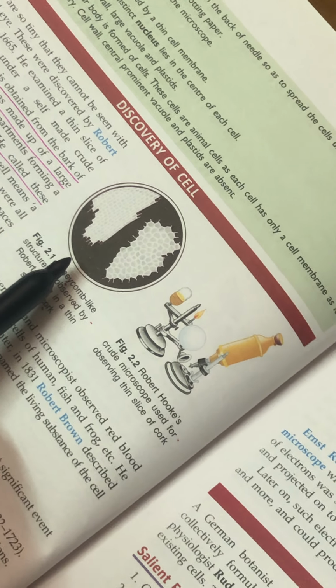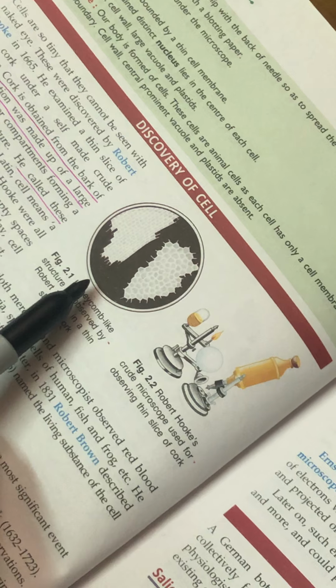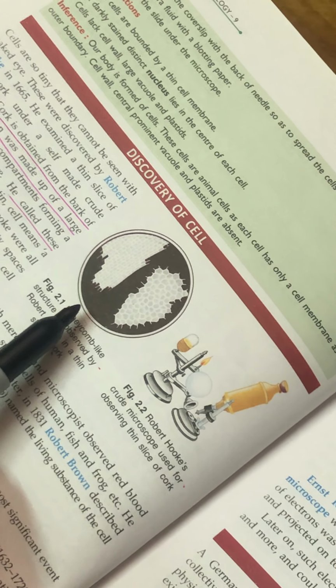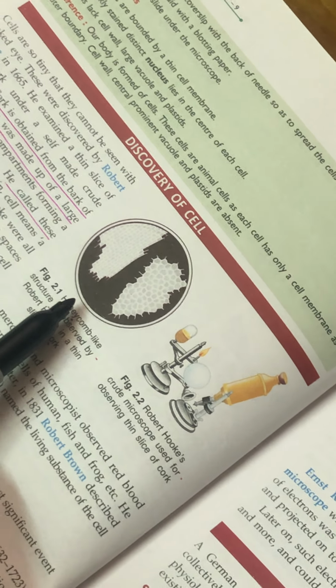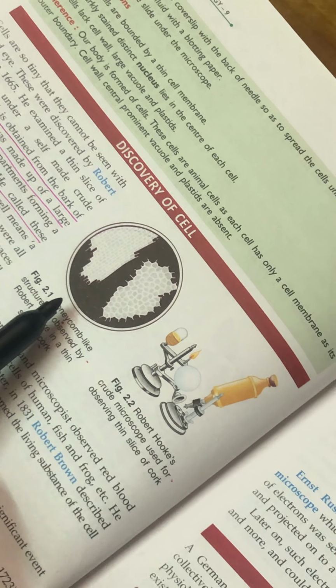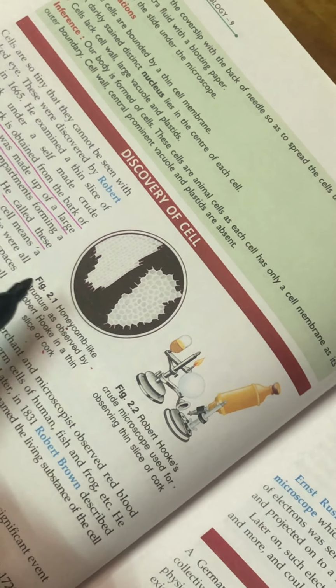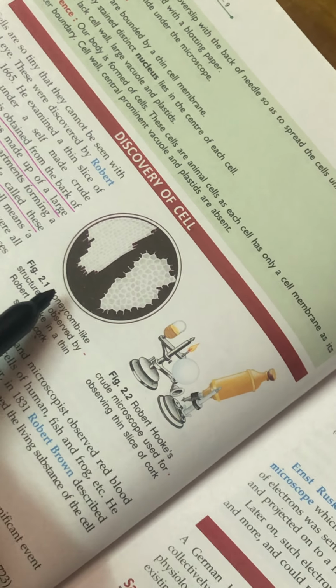Right? And he named them compartments, or the boxes of a honeycomb-like structure. And he called these compartments a cell. So from here, the discovery of the cell takes place.